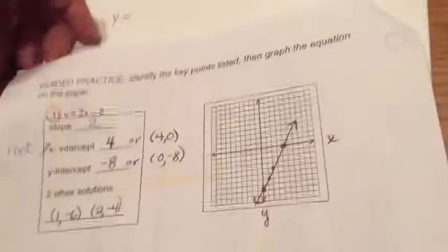Now if we go on to number 2. Let's take a break.